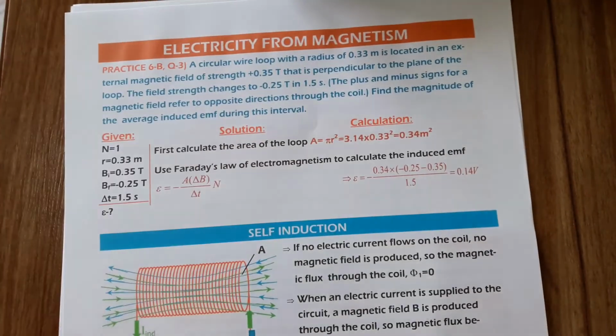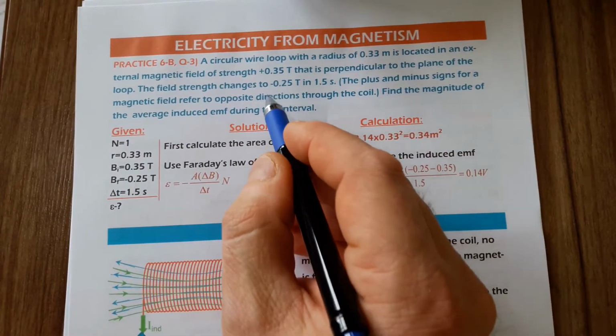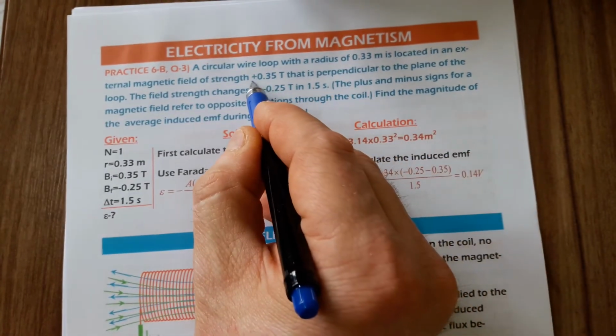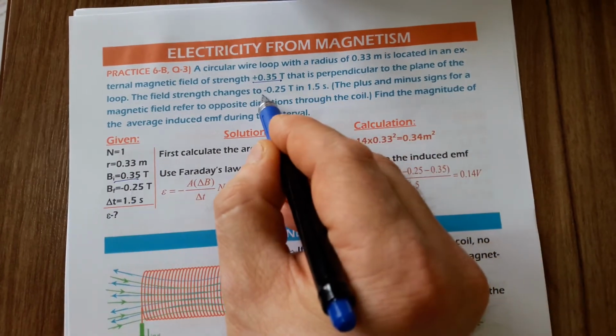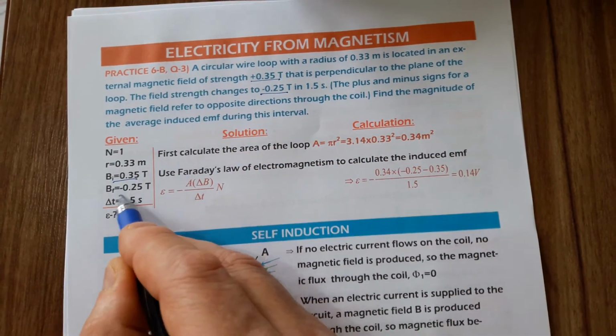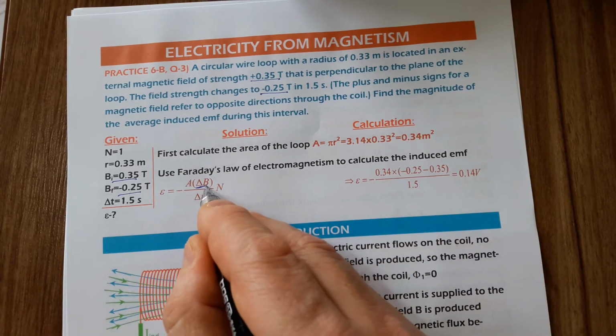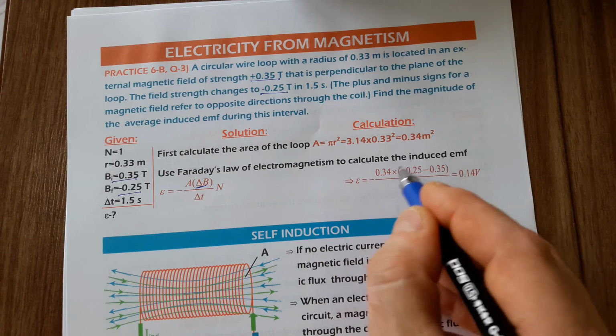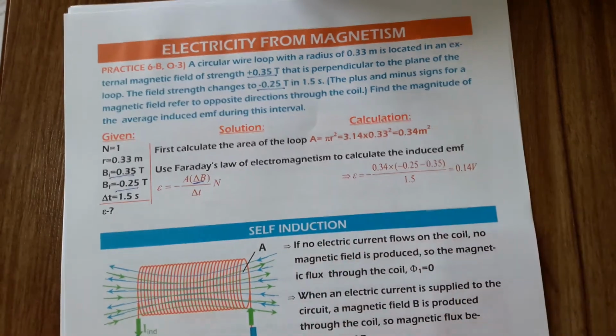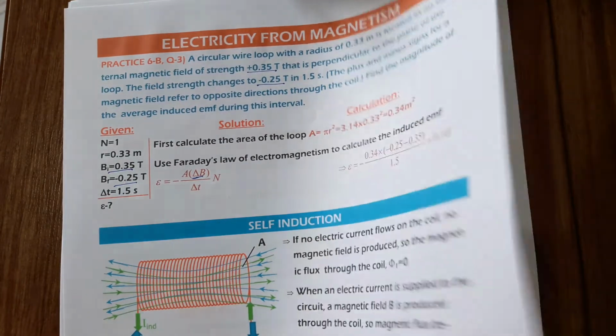Okay, question number 3. Right here, again the magnetic field is changing, but the initial magnetic field right now is 0.35 Tesla. So the final magnetic field is negative 0.25 Tesla. So you should find the change in magnetic field by subtracting initial from final. Then you should write it into your equation and you can calculate the result.